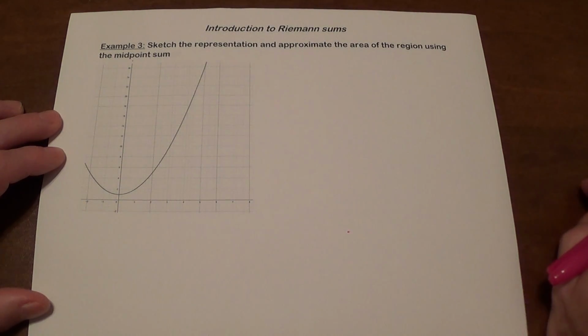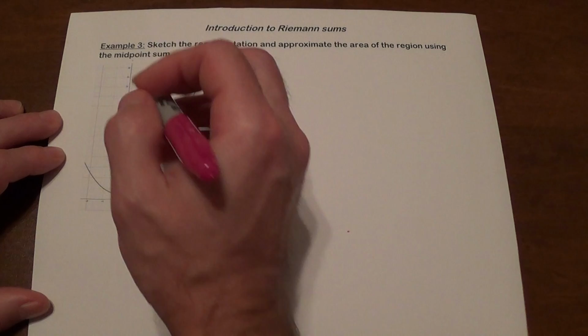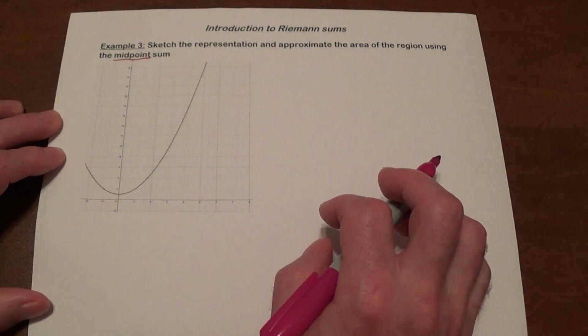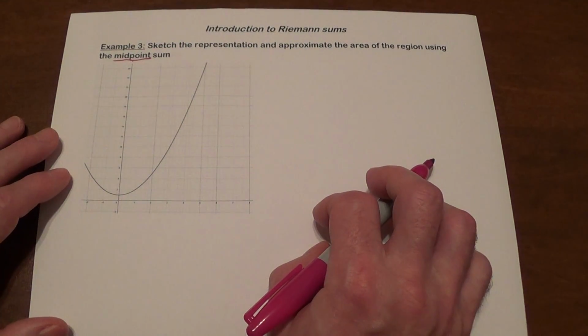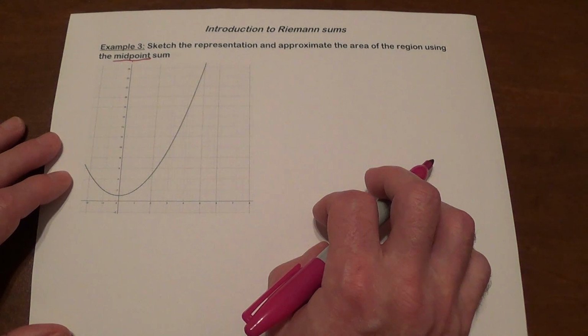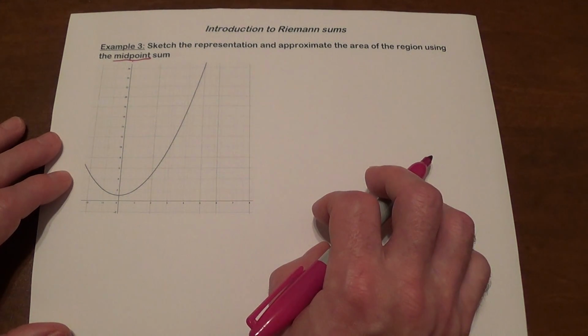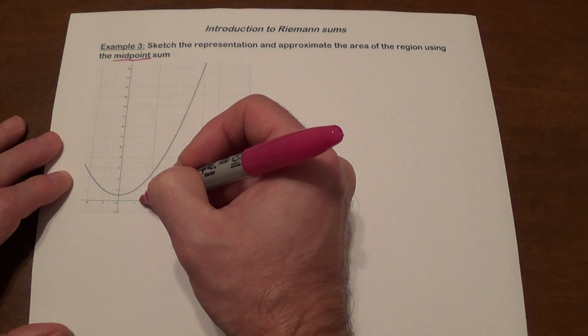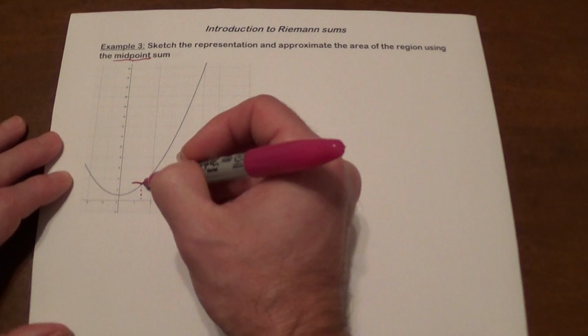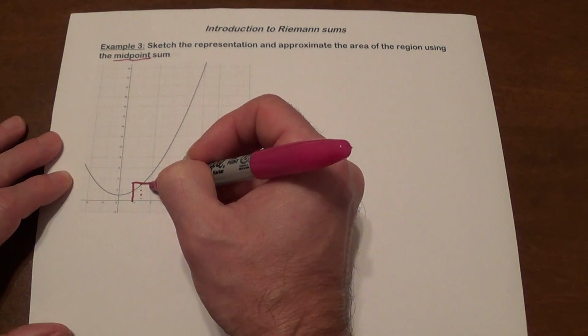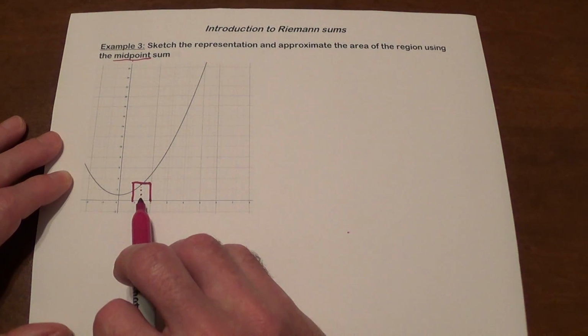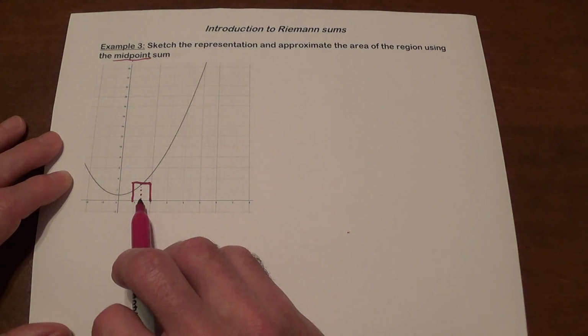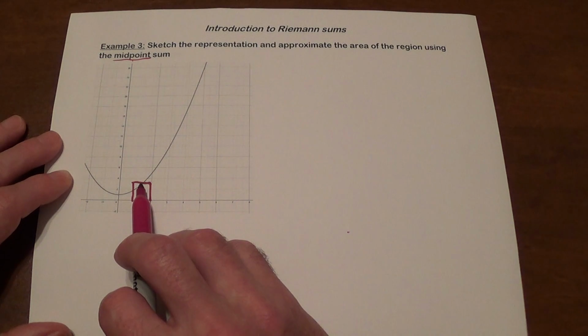Okay, for our third example, we're going to use a midpoint sum. Midpoint sum means the middle of each interval is what's going to sit on the curve. So between 1 and 2, it's going to be at 1.5. That's what your first rectangle is going to look like, because the height is determined by the value of the function at the middle of this interval, and that's the point that's going to sit on the curve.